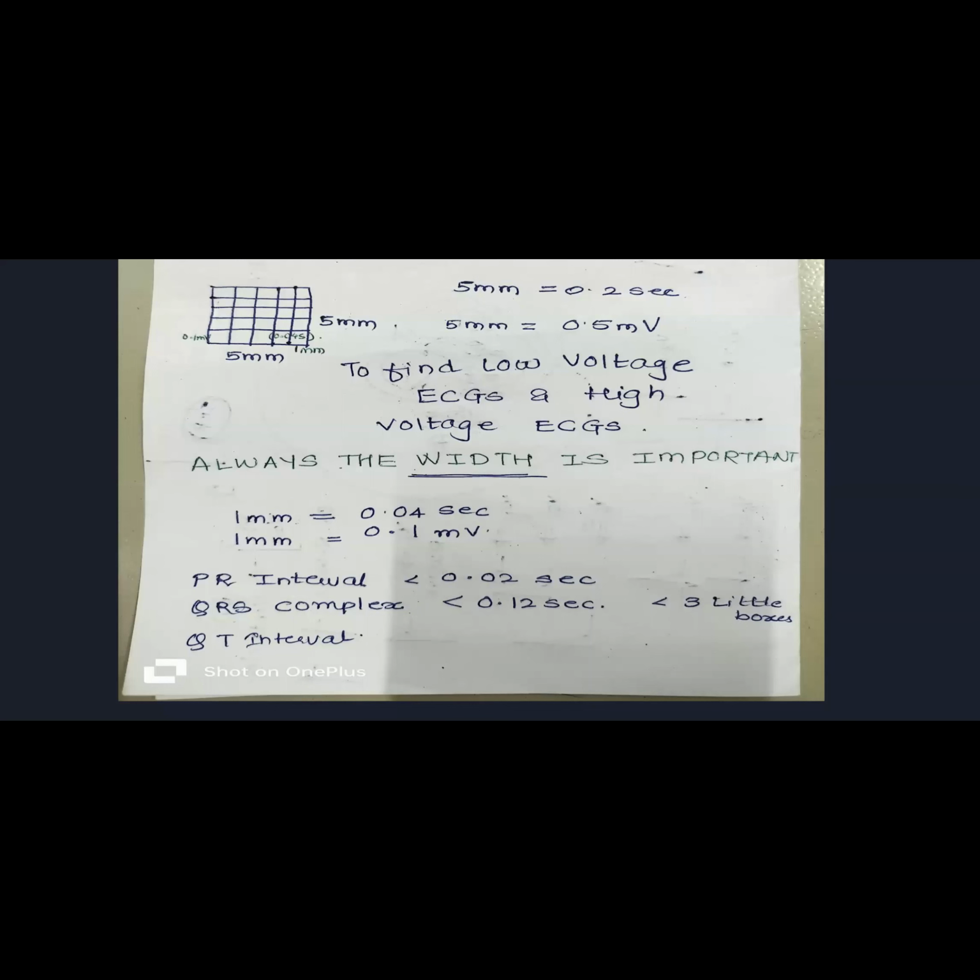Now, to calculate the heart rate, we always look at lead 2. Lead 2 is more specific to heart rate. The easiest trick is to take 300 as the numerator and divide it by the number of large boxes between two RR intervals. This can only be done if you have a sinus rhythm.